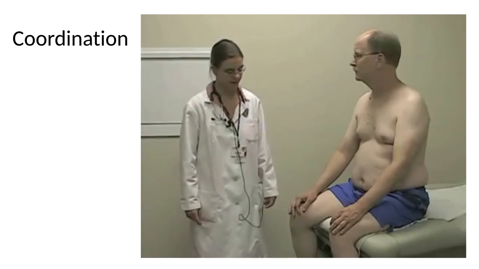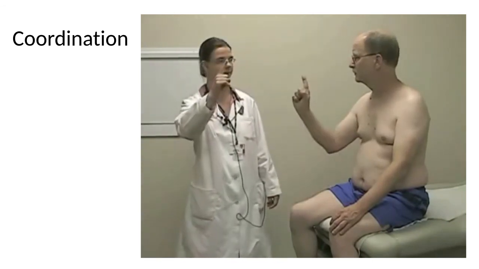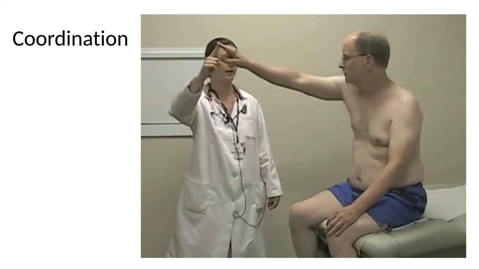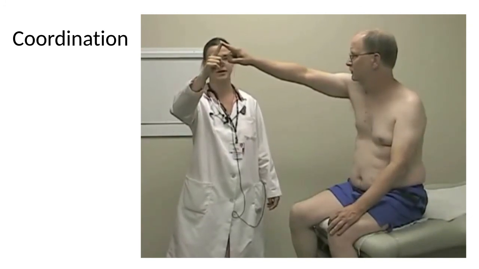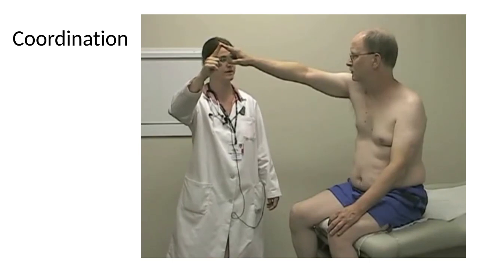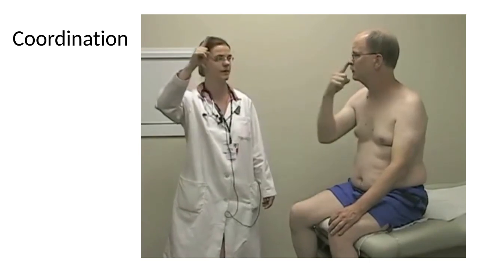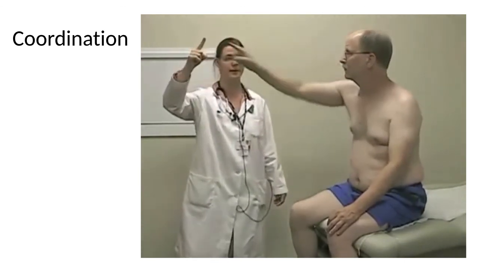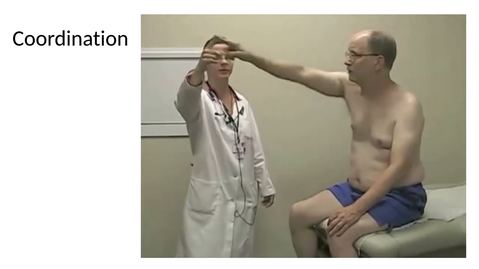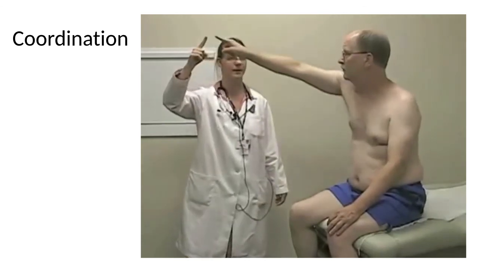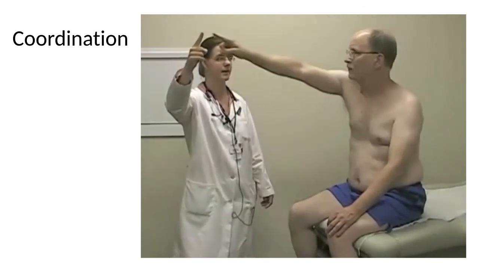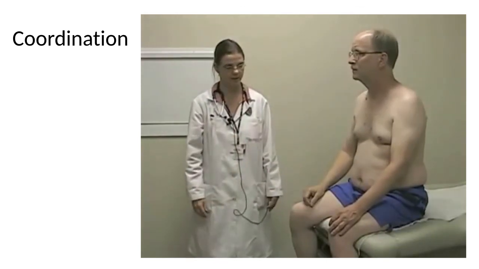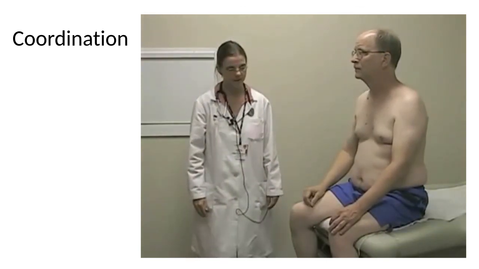Let me have you take your index finger and touch my finger, asking the patient to stretch to arm's length and touch my finger in different positions. Now touch your nose, touch my finger, and go back and forth. The patient has a slight intention tremor that's visible at the end of the movement. Now I would do a similar examination on the left side.